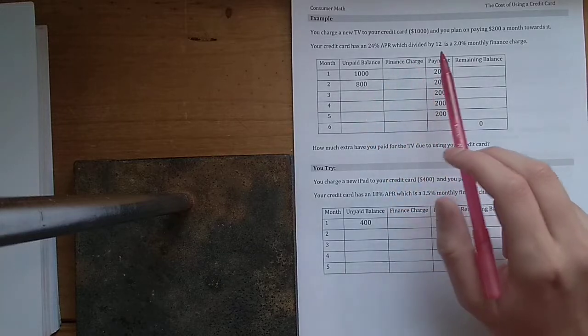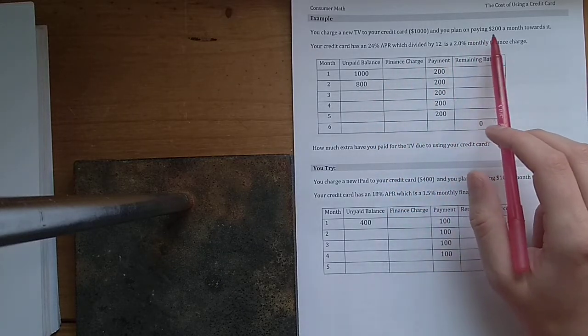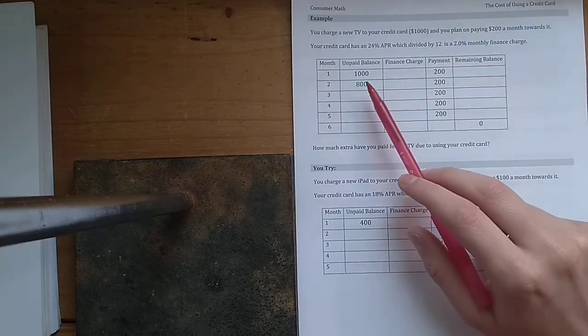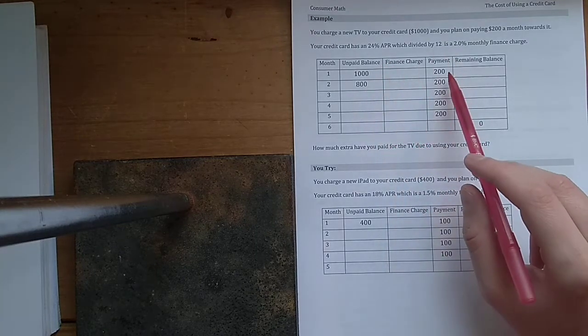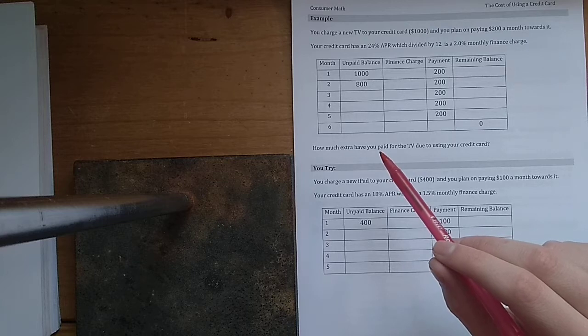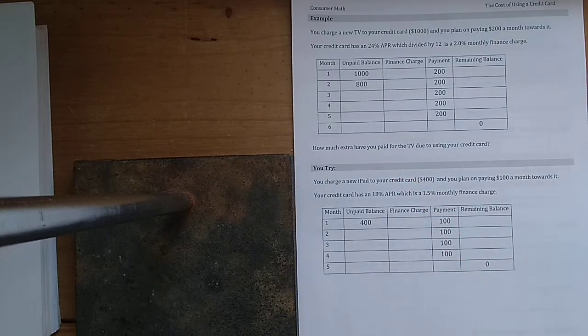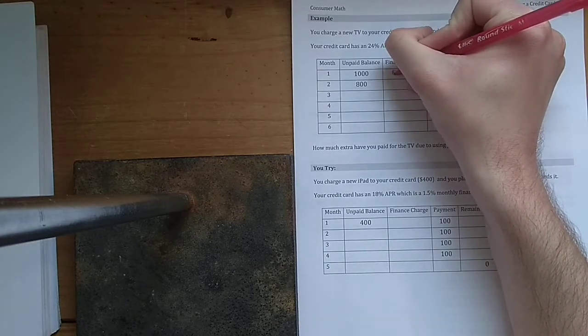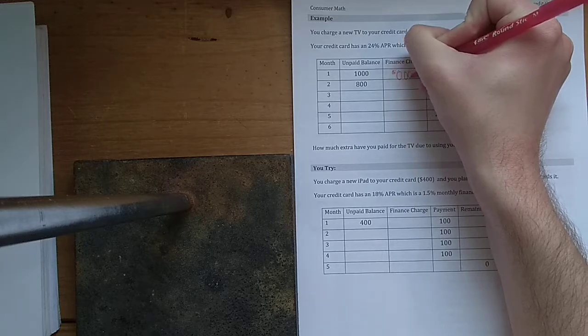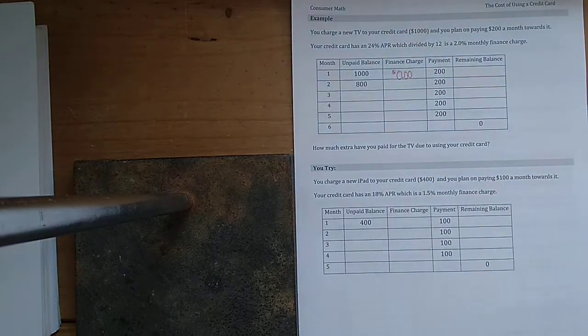So let's say you bought that TV. You plan on paying $200 a month towards it. So you get a charge on your credit card for $1,000, and you make a $200 payment towards it. Because this is just the first month, there is no finance charge for the first month because they're giving you the chance to pay it all off. So right now, for the finance charge, there is nothing. So we're going to write 0 there for just the first month.